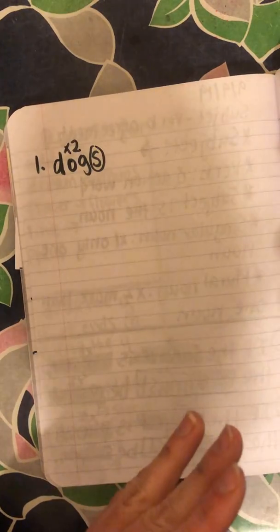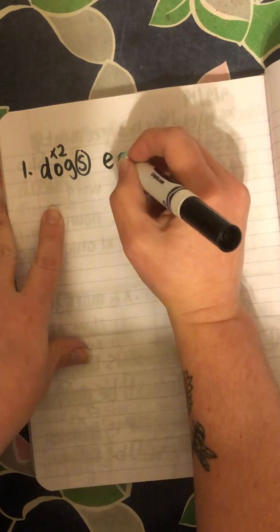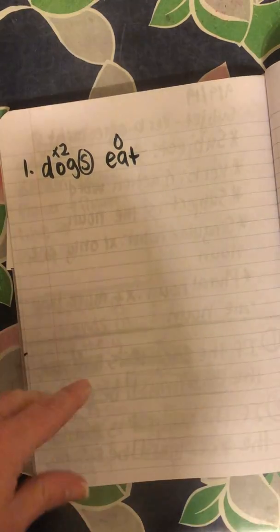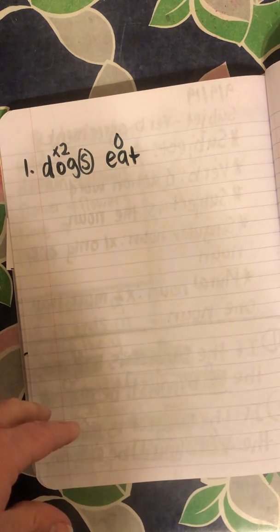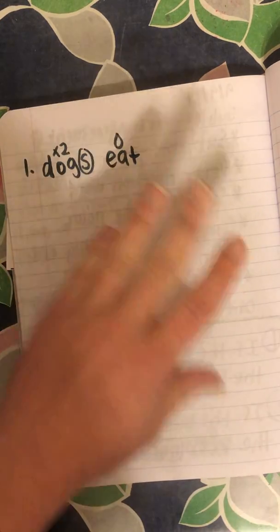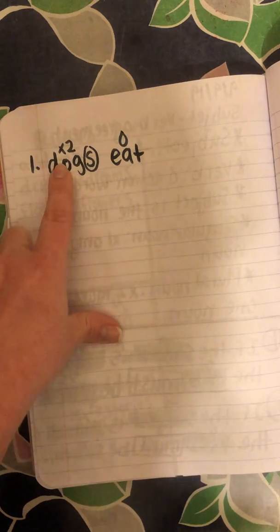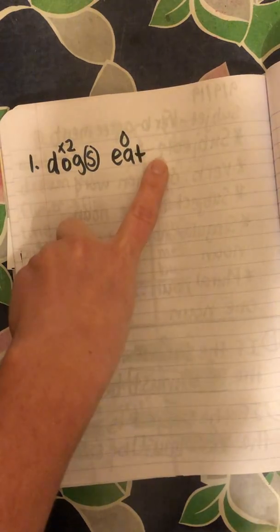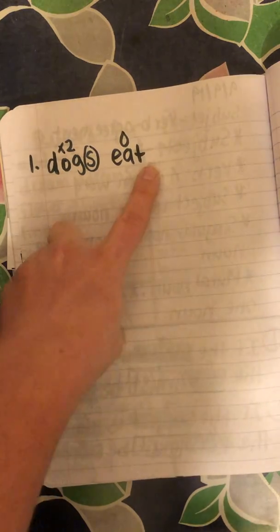So my verb here is going to be eat. Dogs eat. Verb symbol. Okay. Dogs eat. My subject was plural, so my verb is singular. There's no S at the end, only one. Dogs eat. Got it? Good.